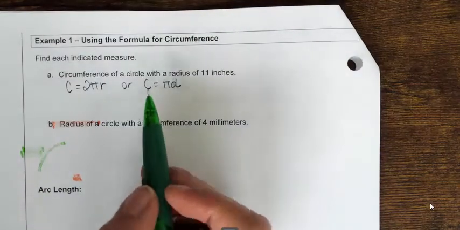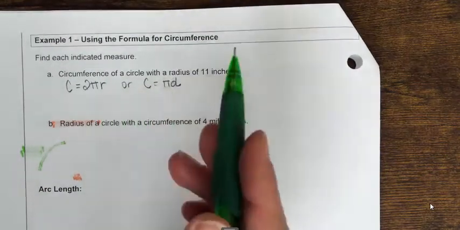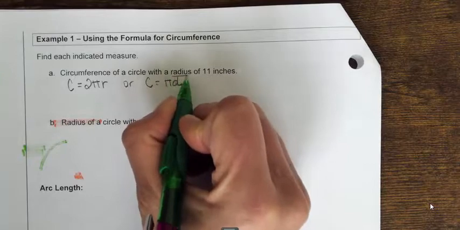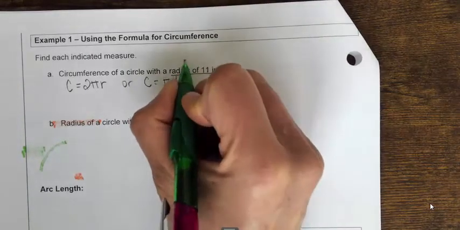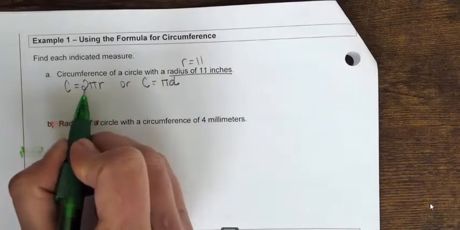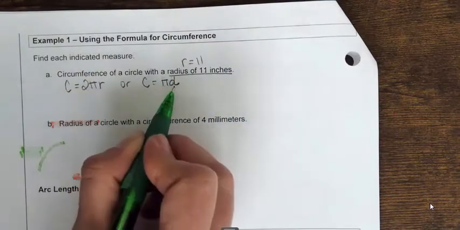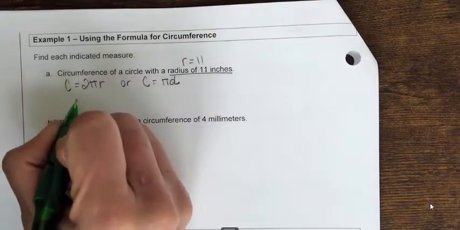Well, which one of these do I want to use? The question is, what have I been given? I've been given the fact that the radius is 11. So if I've been given the radius, then I know that r equals 11. So I might want to use this one. But if I do 2 times 11, I'll get the diameter, so that's 22. Either way totally works.